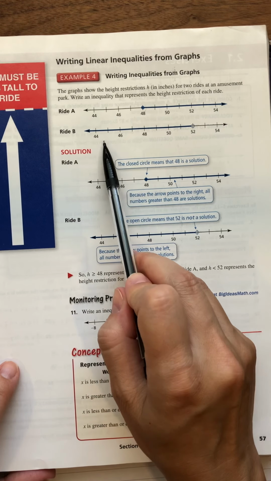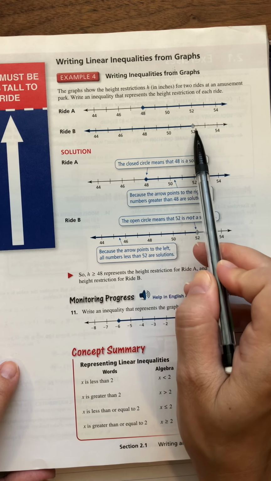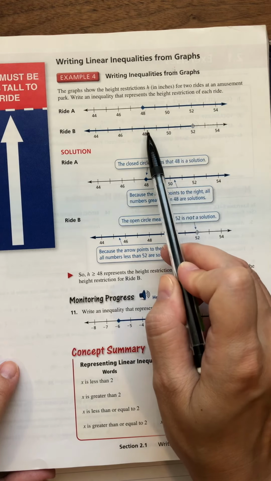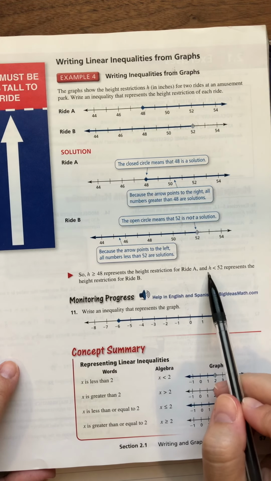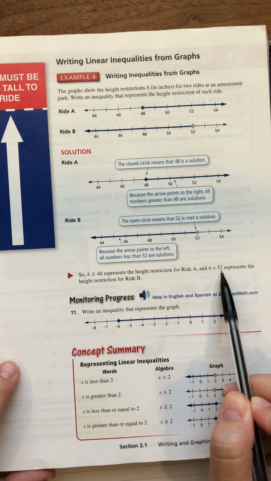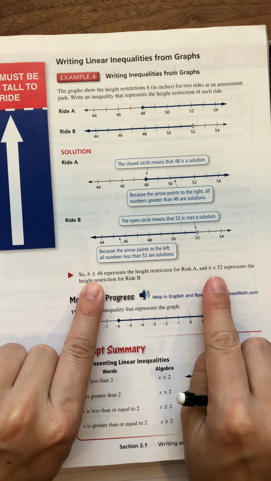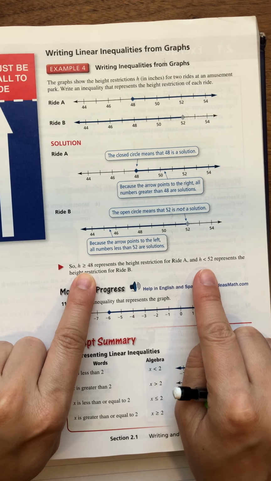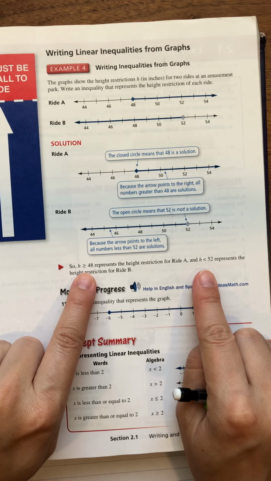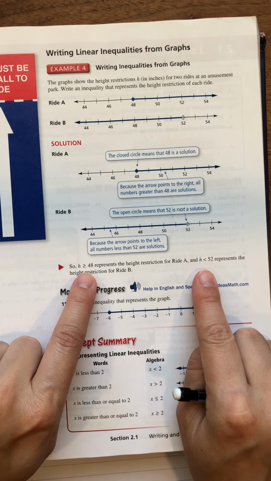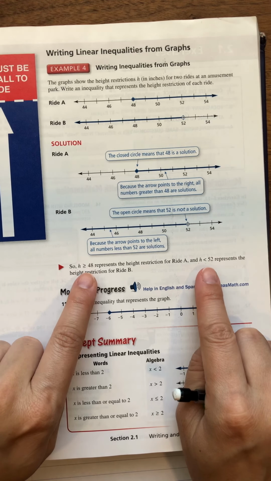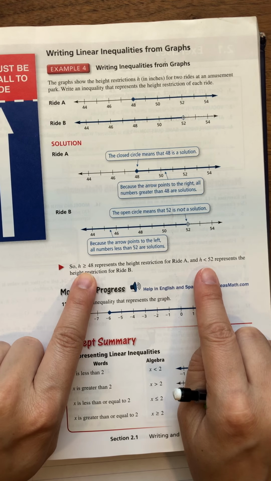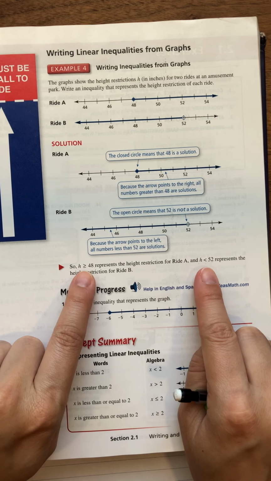Let's look at ride B. We have an open circle on 52 and it's shaded to the left. So that means that h is less than 52. Notice how in both of these inequalities, they wrote the variable on the left side. That's always the way to go with inequalities. Just like in that last example I just showed you, it's better to have the variable on the left side. When you have the variable on the left, the inequality symbol makes more sense with your number line. So that's just a good hint to have.